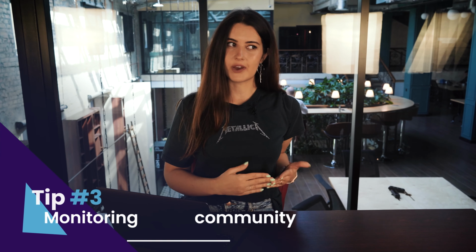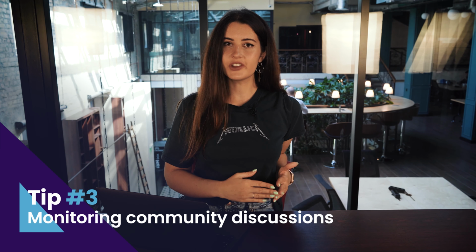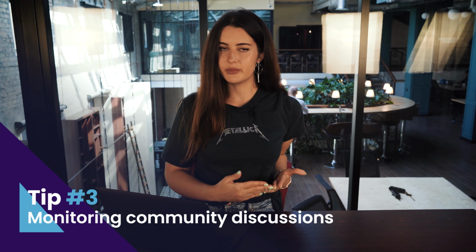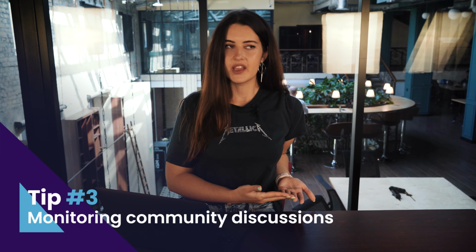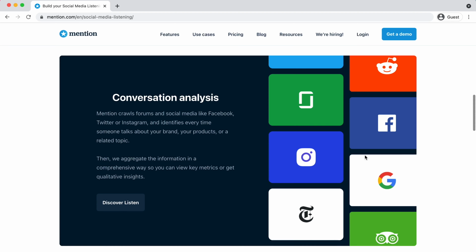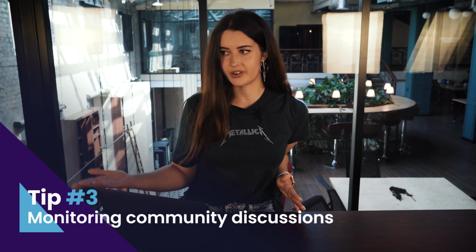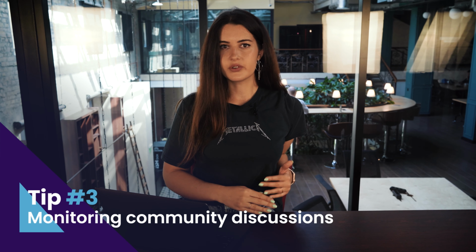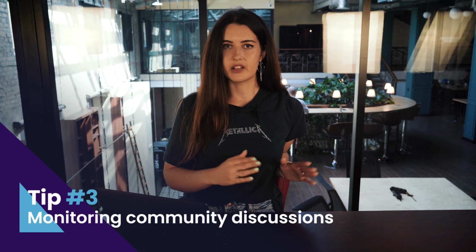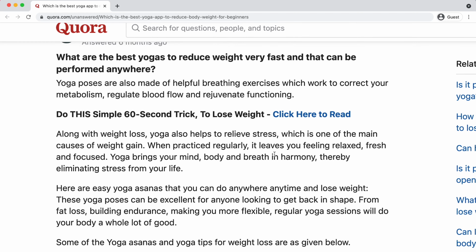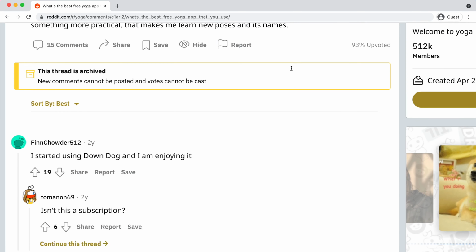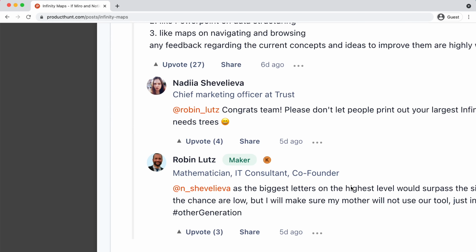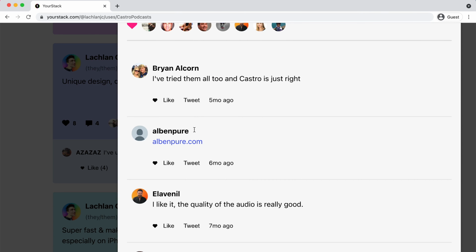The third tip is quite similar. It is about monitoring community discussions on social media and dedicated forums, as well as tracking your and your competitors' brand mentions on the internet. Also, make sure to save and regularly check relevant threads on popular communities like Quora and Reddit, and more specific ones, such as Product Hunt, AppSumo, and yourstack.com.